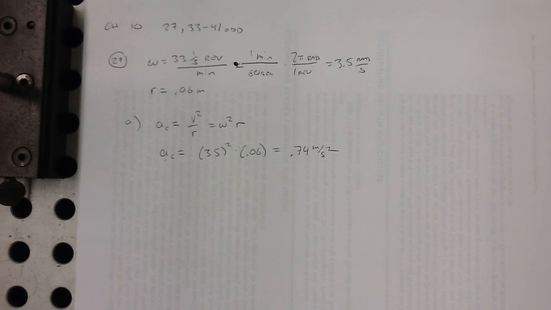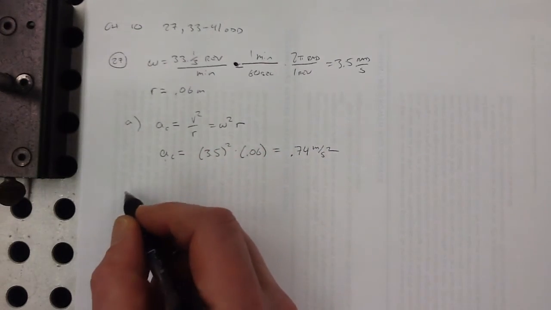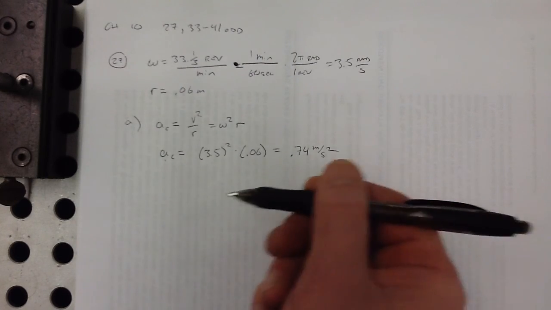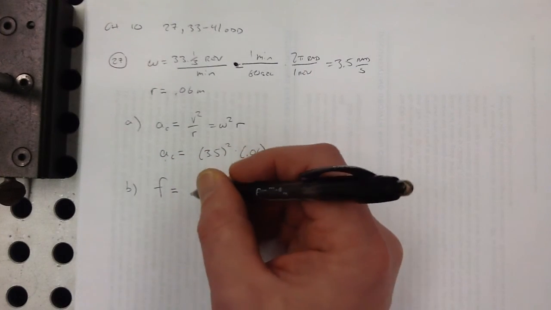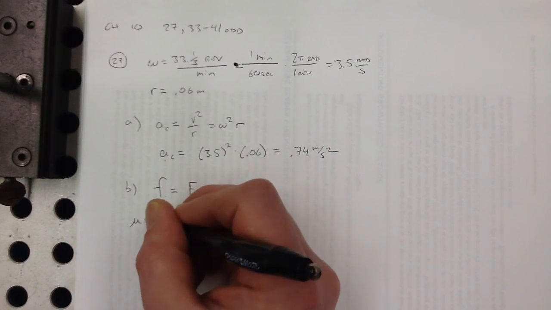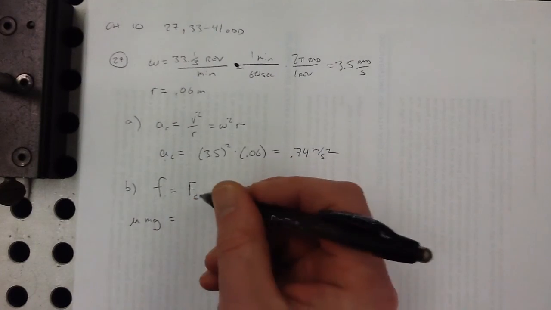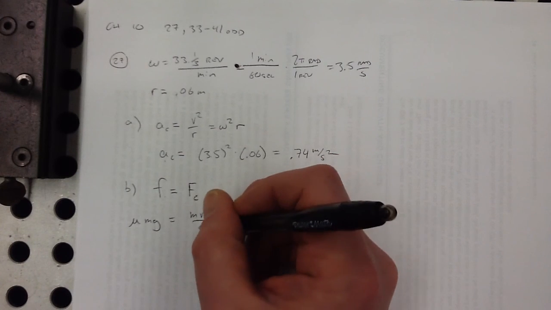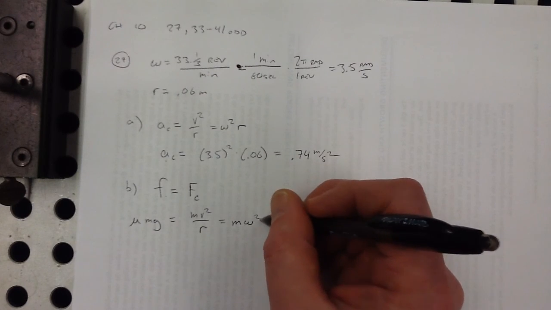Now, in part B, the minimum value of the coefficient of friction. Well, you remember problems like this. We have done this before. The frictional force is the only thing keeping it moving in the circle. So that means the frictional force would have to be equal to the centripetal force. So frictional force is equal to mu mg. It's not on a ramp or anything, so the normal force is just mg. And the centripetal force would be mv squared over r, or m omega squared r.